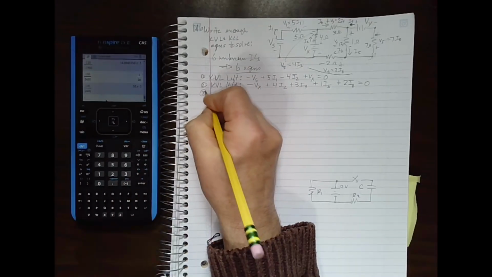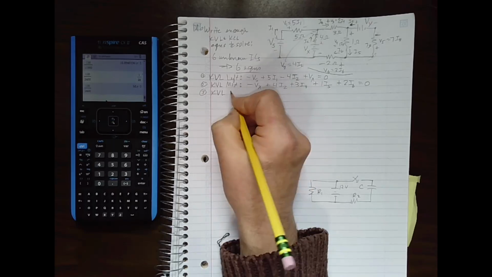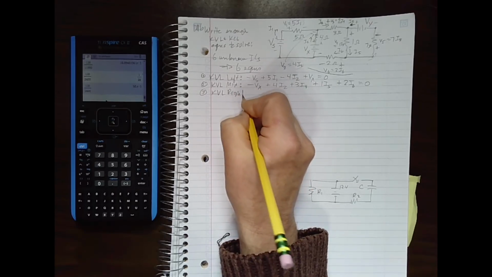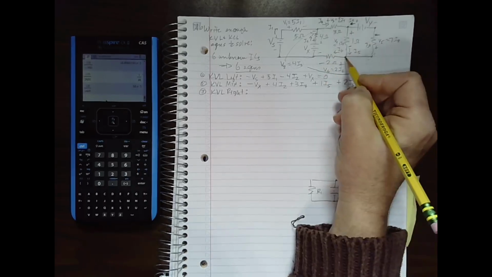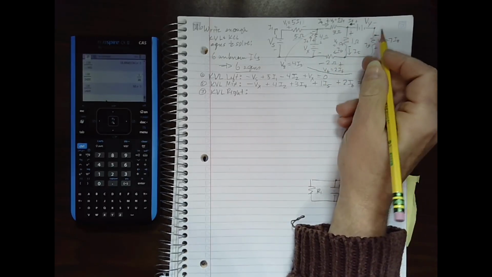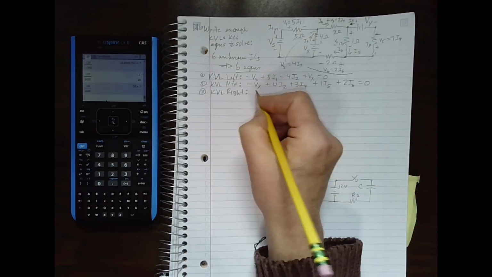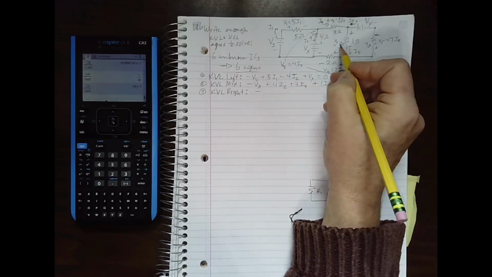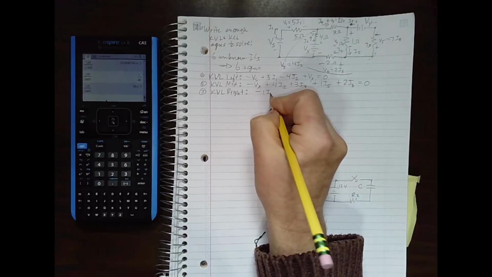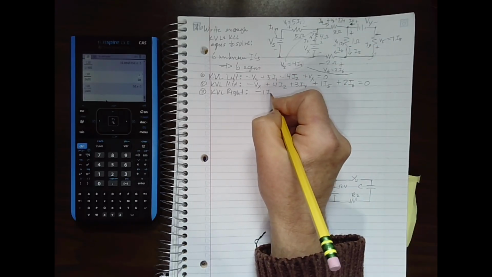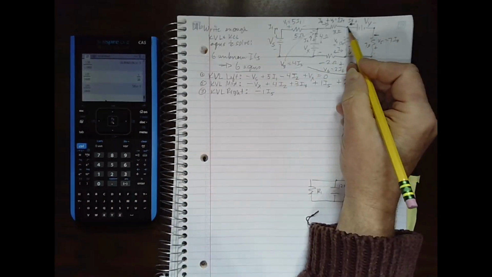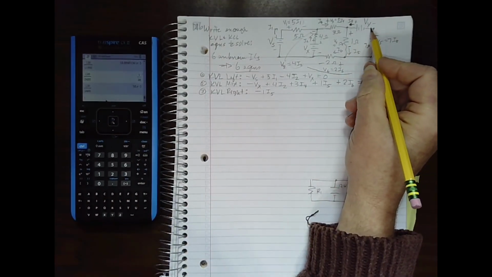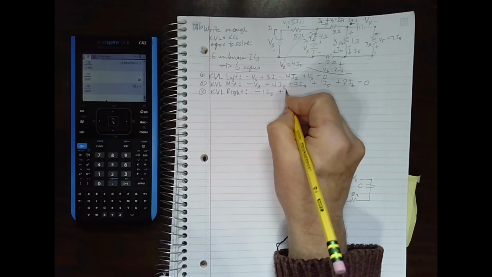Let's do number 3, KVL right. Go around this loop. So if we start here, we go up through the minus side of that first resistor, so that's going to be a minus, and that one is called 1I5. Yeah, that's a 5. 1I5. Continuing on around, we get to the plus side of this voltage source first, so it's going to be plus Vy.